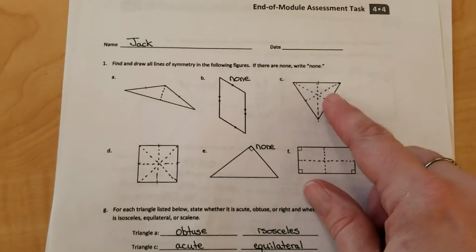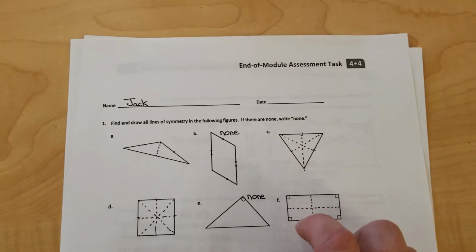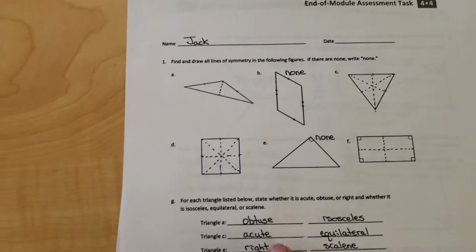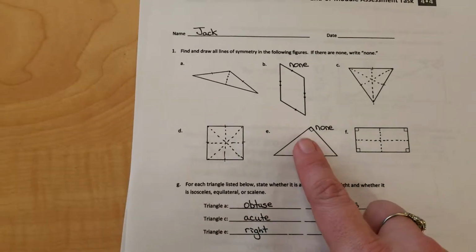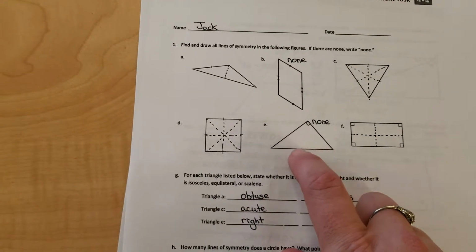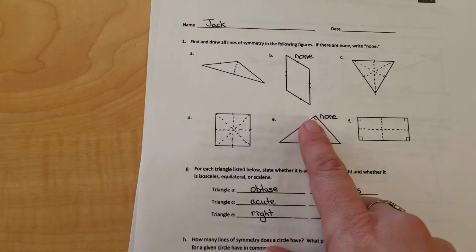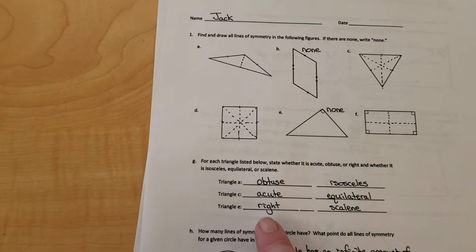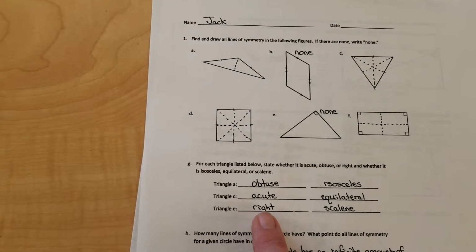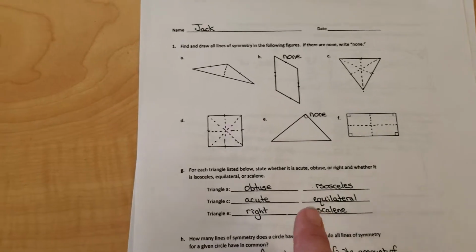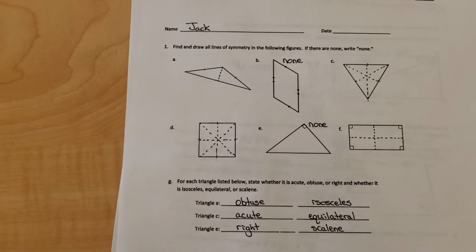Triangle C, it had 3 hash marks to show you they're all equal. So that's an equilateral triangle, and all those angles are acute. And then triangle E, it has no sides that are the same, so it's scalene. And it did have a right angle, so it's a right triangle. It doesn't matter if you put these on the opposite way. I would have written scalene and then right. It doesn't really matter. There's no rhyme or reason to it. Okay, so either way is fine.